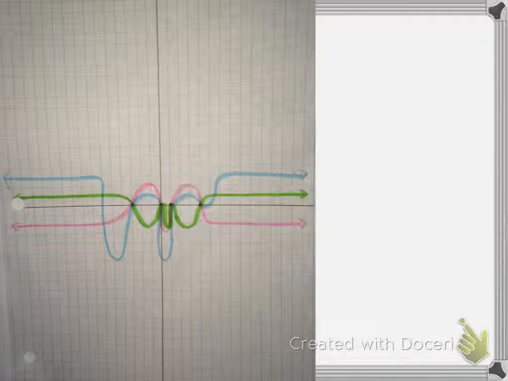Hello again. Today we will be talking about functions. Here I have already graphed 3 different functions. Although they are all different, they follow the same constraints.